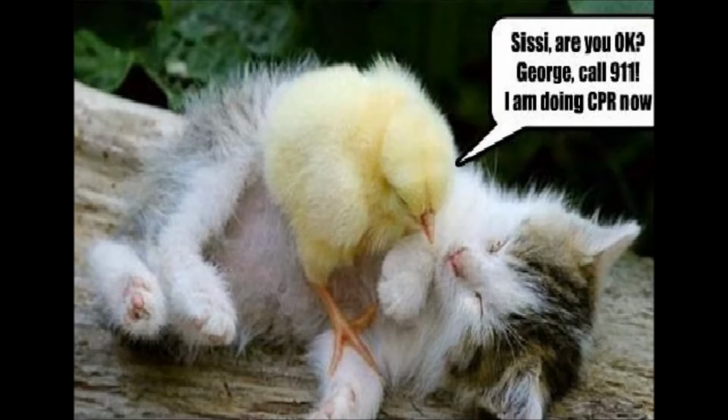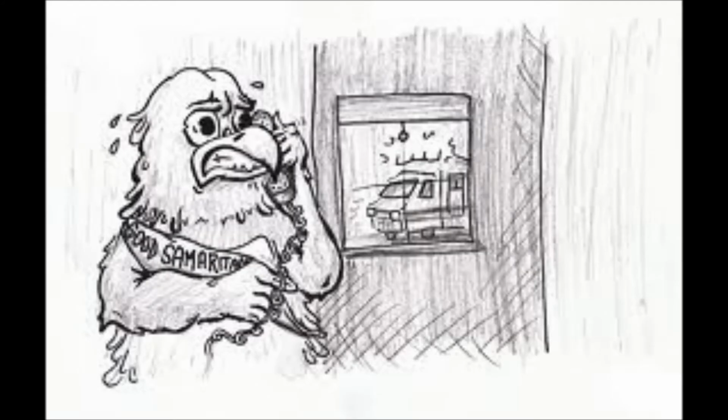If you attempt to save this person, you are protected by the Good Samaritan law. The Good Samaritan law protects those who attempt to save or attend to an ill or injured person in an emergency.